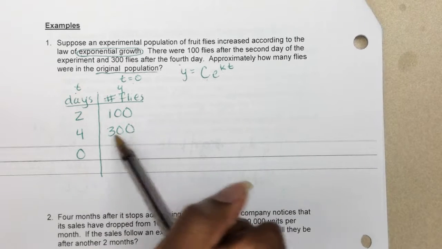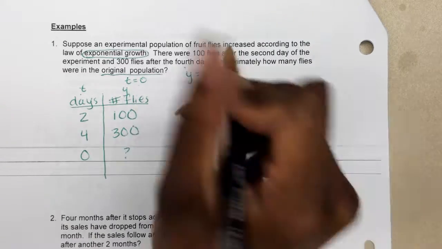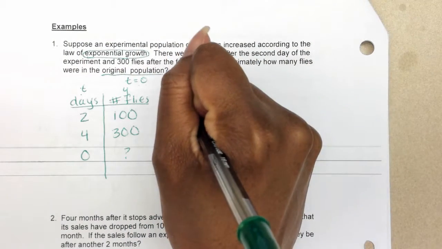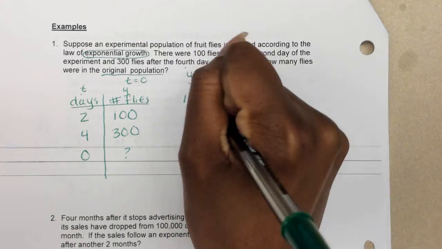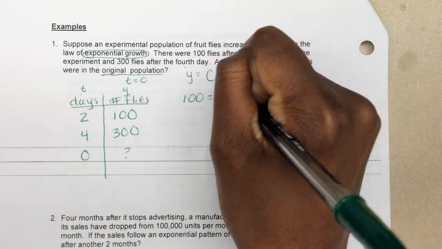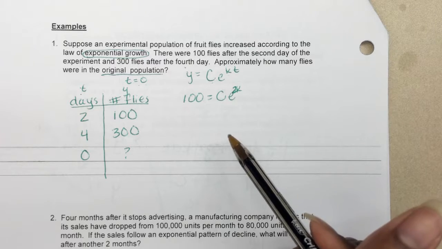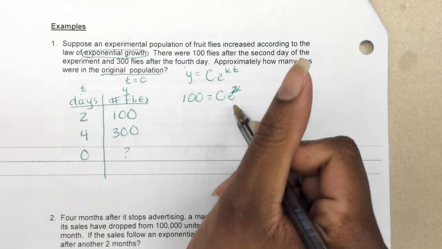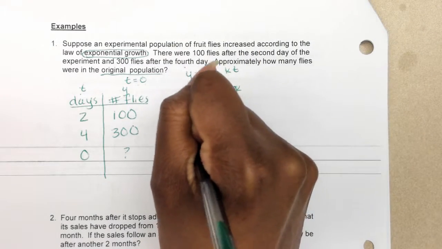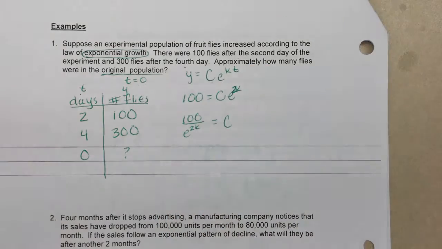So we're going to use these two pieces of information to help us figure out c and k. Starting with this first row, we know that we have 100 flies when the time was 2 days. So 100 is equal to c e to the 2k. If we solve for c, we'll get 100 over e to the 2k is equal to c.